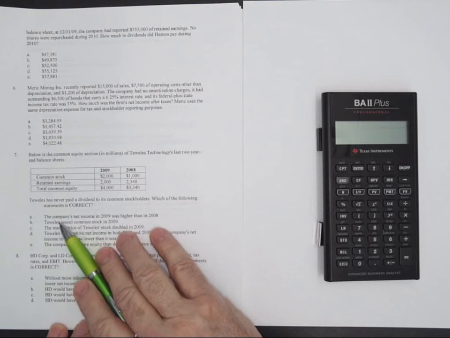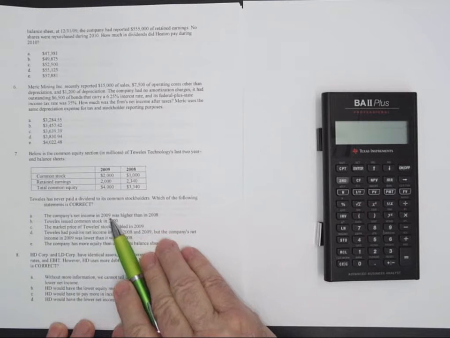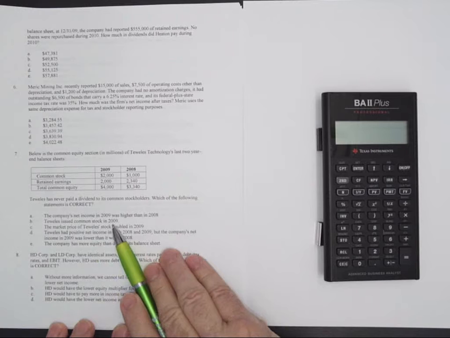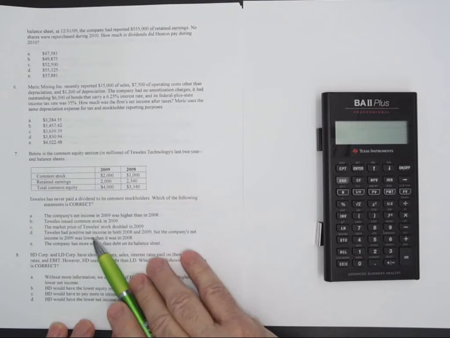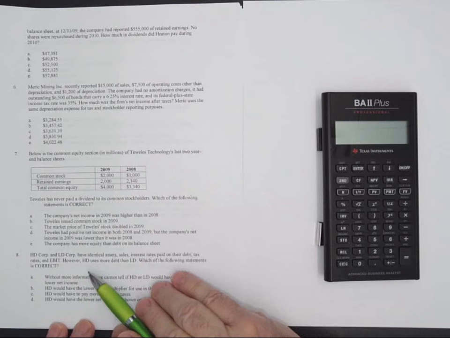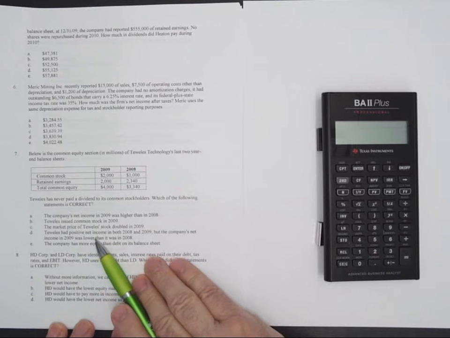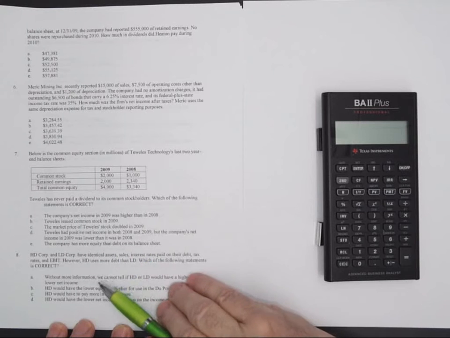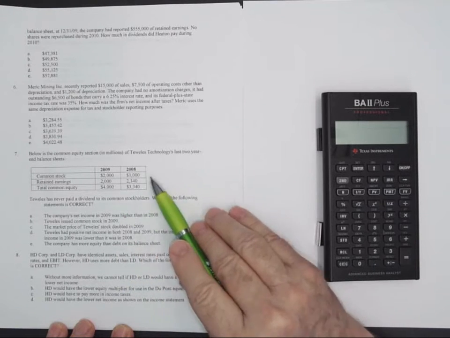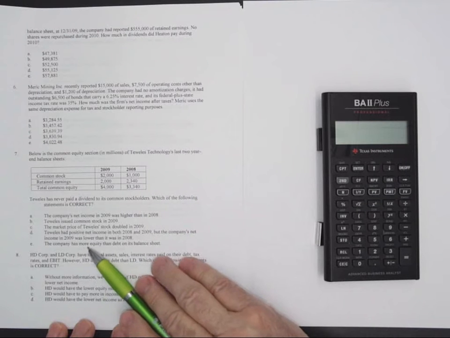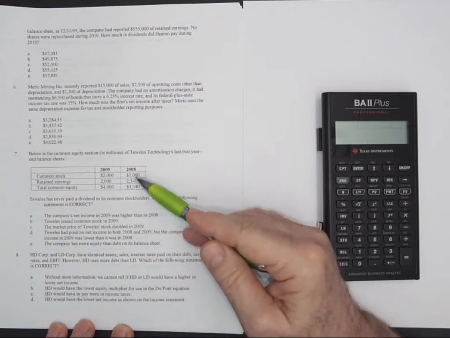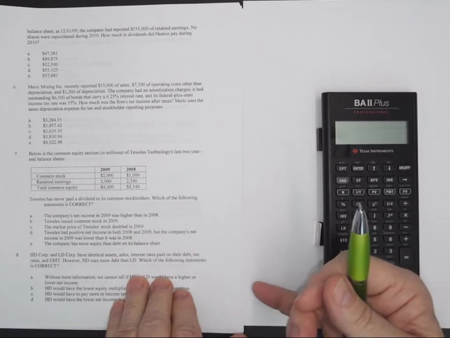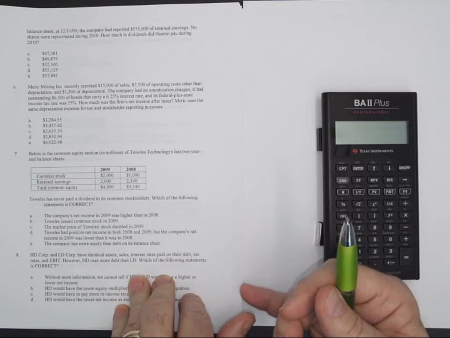So, which of the following statements is correct? The company's net income in 2009 was higher than 2008. Well, we don't know 2008. They issued common stock in 2009. Well, that's a definite. Market price doubled. We can't see anything about market prices here. Had positive net income in both 2008 and 9. Well, forget the rest of it because they clearly didn't in 2009, and we don't know what happened in 2008. And the company has more equity than debt on its balance sheet. Well, we don't see any debt, so how do we know? So the answer to that question is that they sold common stock in 2009.